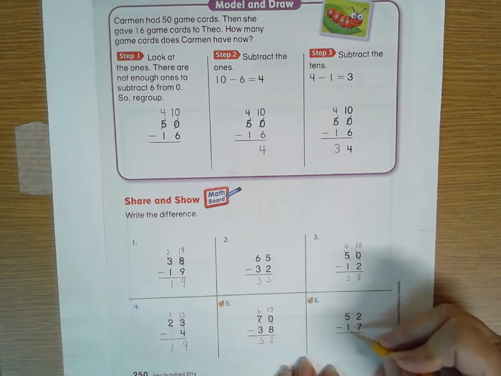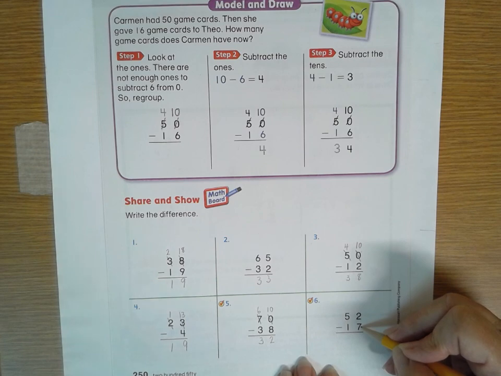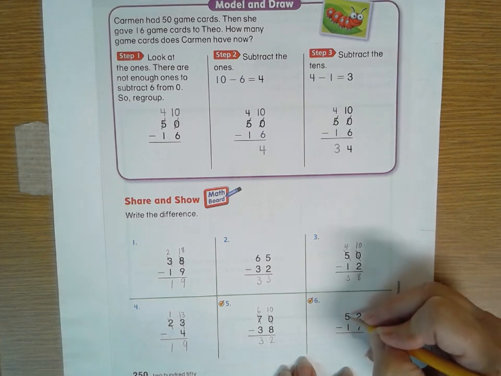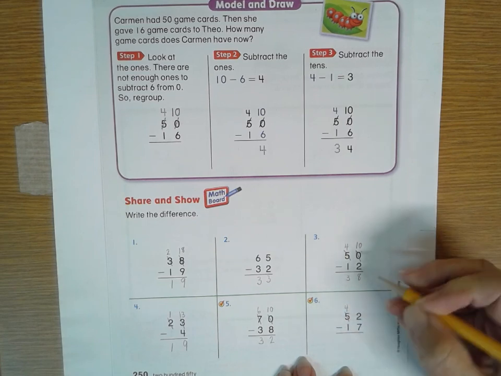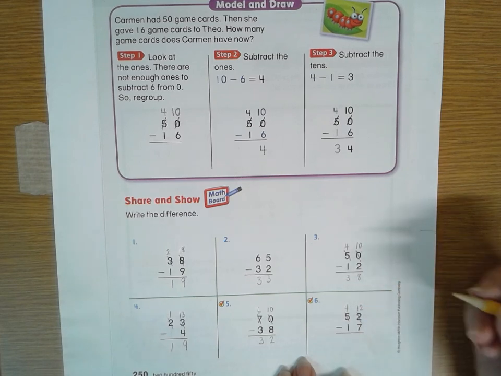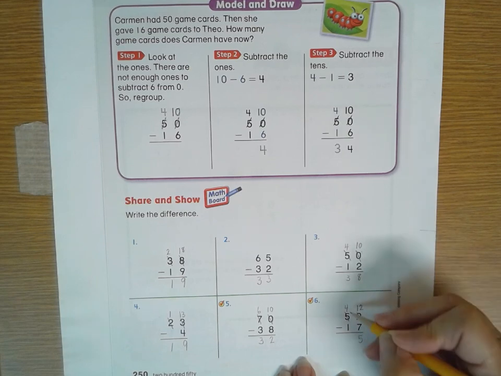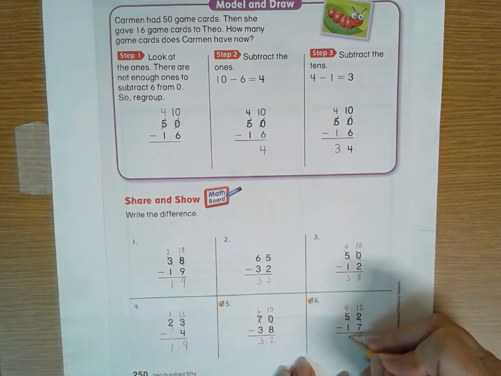52 minus 17. 2 minus 7. Do we have enough? No, so we go next door. Instead of 5 tens, we have 4. And instead of 2 ones, put that 10 with it, and now we have 12. 12 minus 7 is 5, and 4 minus 1 is 3.